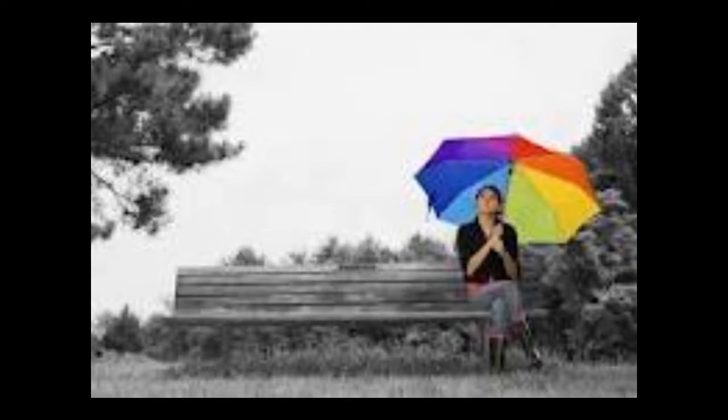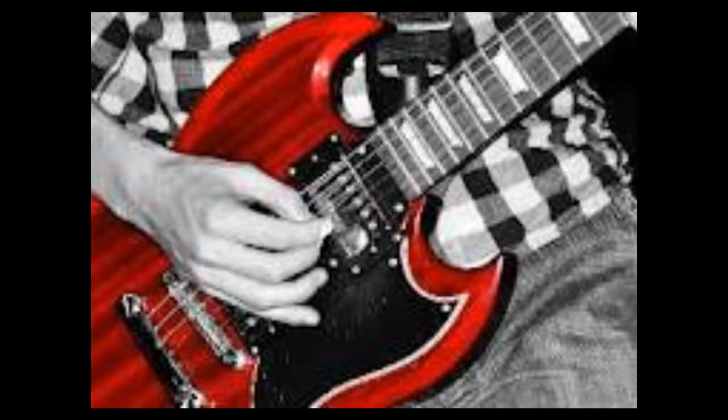Hi guys, so what I'm going to be showing you is how to use the color pop technique. The color pop technique is when there's a black and white photo with a section of color that's used to stand out. I'll be showing you guys how to use this using Adobe Photoshop Elements 8.0.